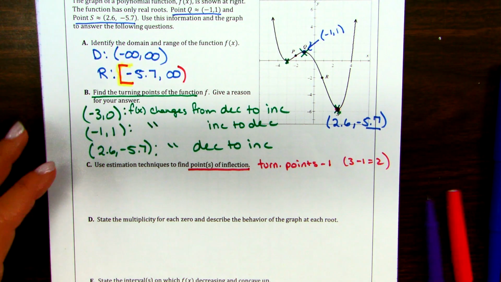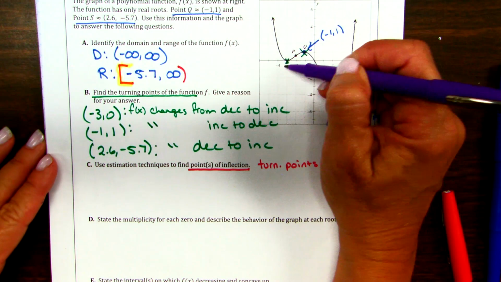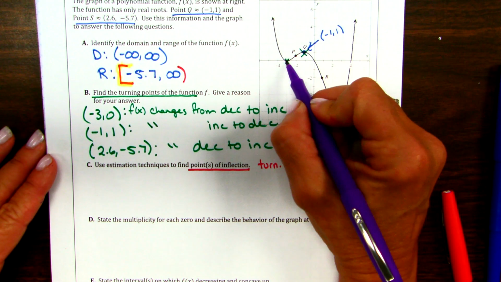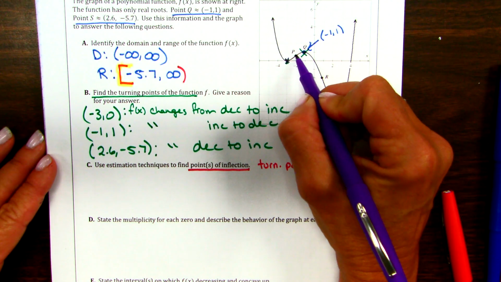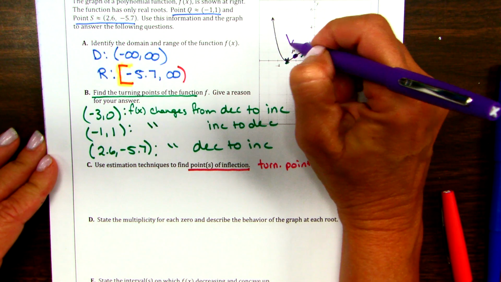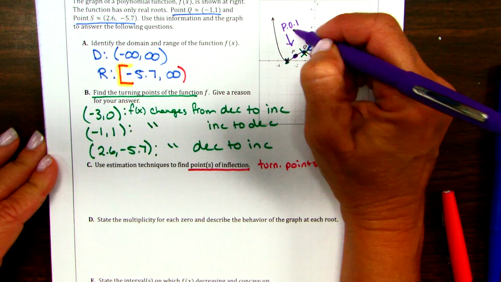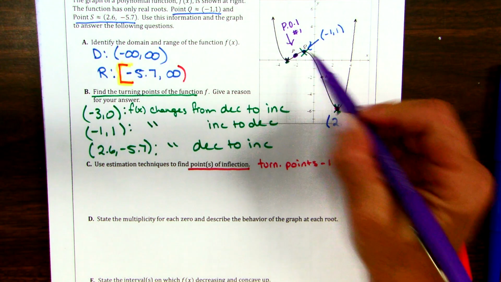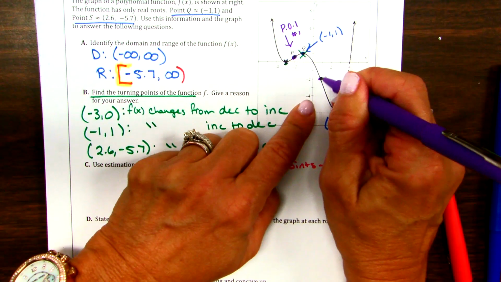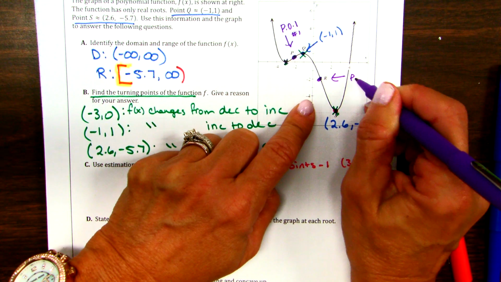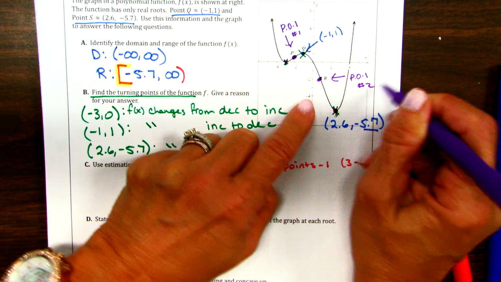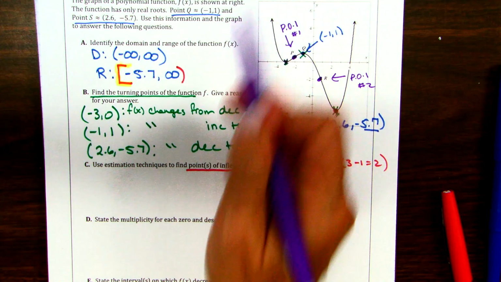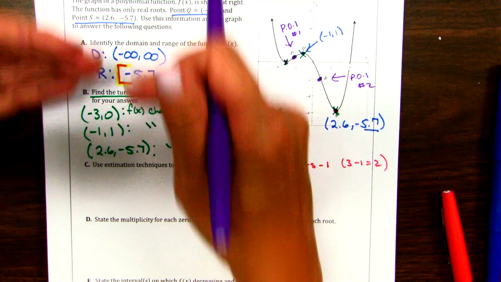So the midpoint between two turning points is your POI. In between this point and this point, you can see point P. That is a POI. I'm going to just call it POI number 1, just because. And then in between these two turning points, we have another POI. We'll call it POI number 2. Now, you do not have to write that on your graph for credit. I'm just being very thorough here, okay? You don't have to write anything on your graph if you don't want to. What I'm grading is this.